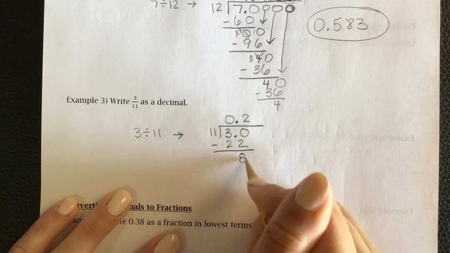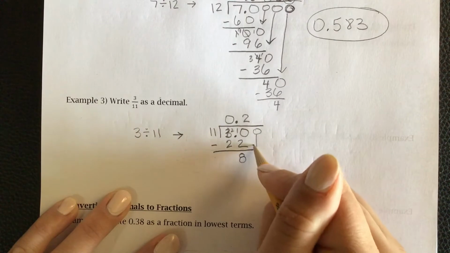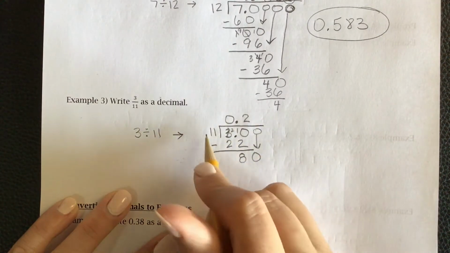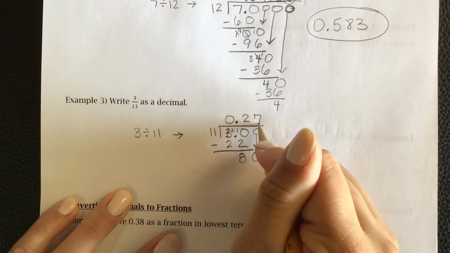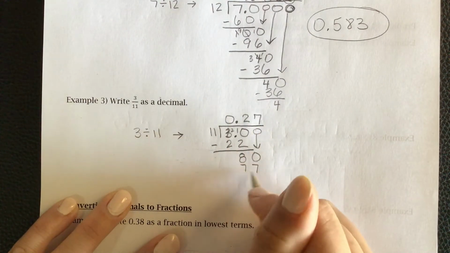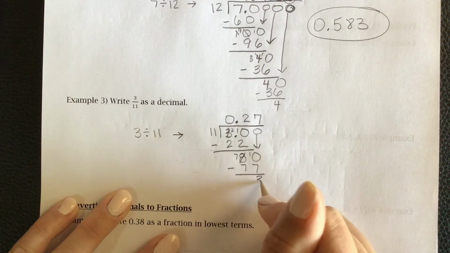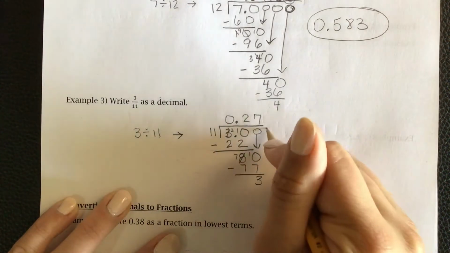Subtract, and I get 8. Bring down a 0. 11 goes into 80 7 times. 7 times 11 is 77. Subtract, and I get 3. Bring down a 0.